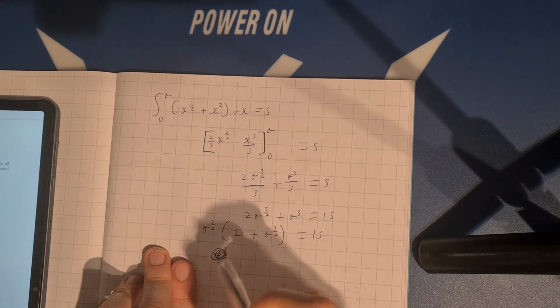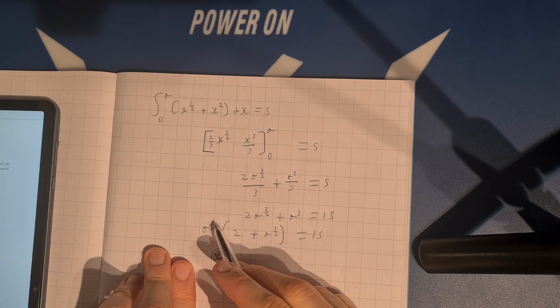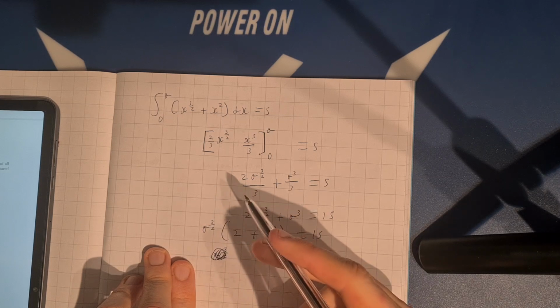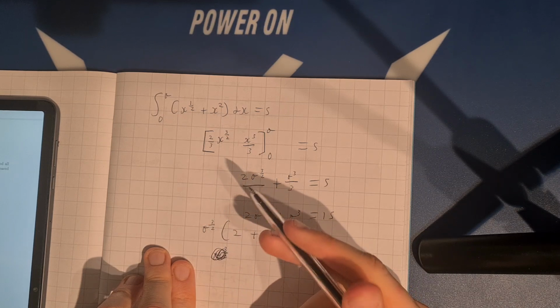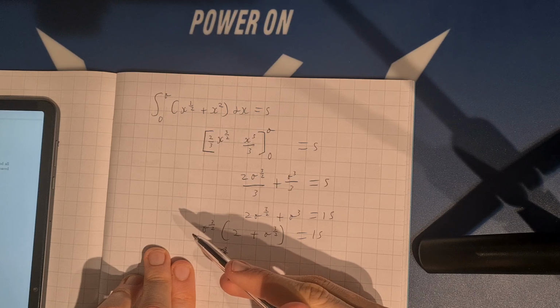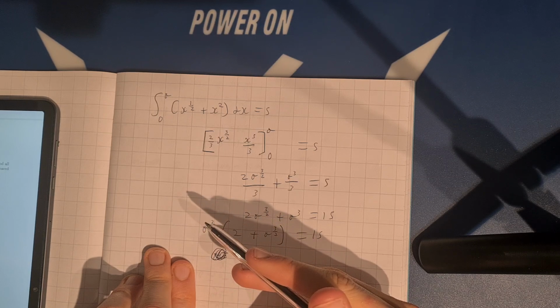So if I put root 3 into there, you're going to get root 3 cubed, which is root 3. No, root 3 cubed is 9 root 3, and you square root that, you get 3 times root 3.